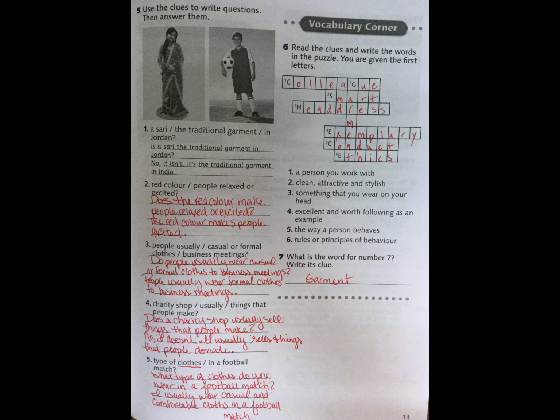3, something that you wear on your head. We know from our vocabulary words it's a headdress. يعني الغطاء الراس, I believe. 4, excellent and worth following as an example, and we know from our vocabulary words that's exemplary, and in Arabic it is qudwa. Number 5, the way a person behaves. We know that it is conduct, and conduct in Arabic is يتصرف يعني تصرفه.